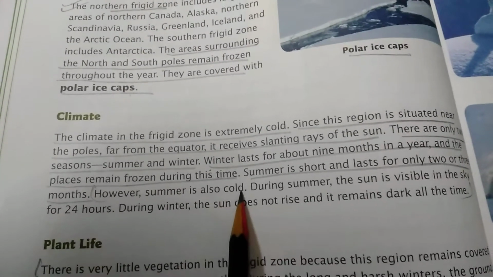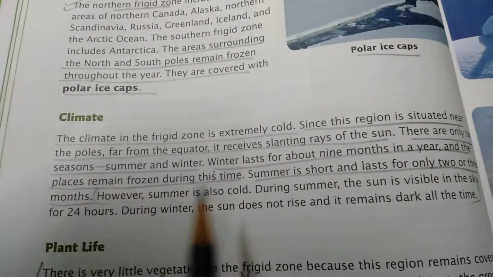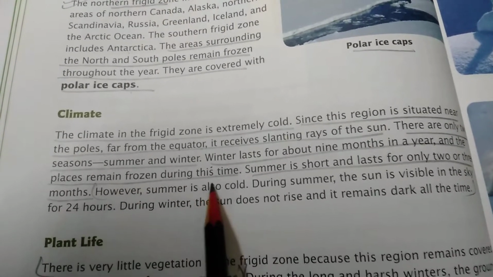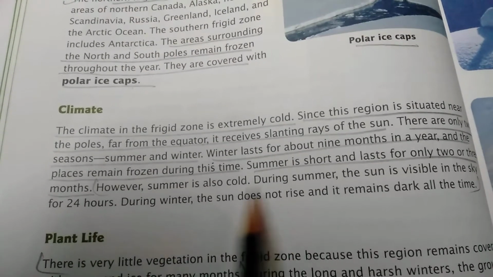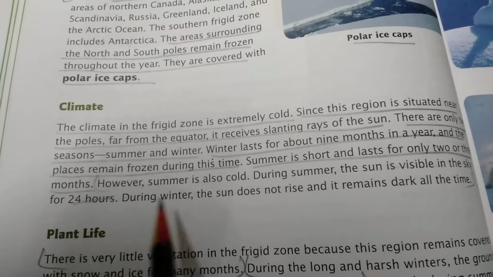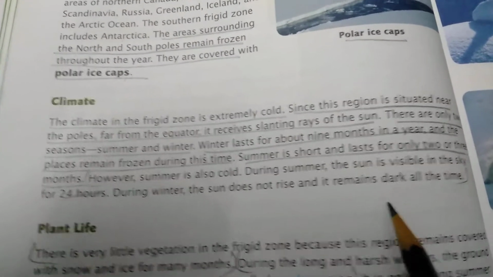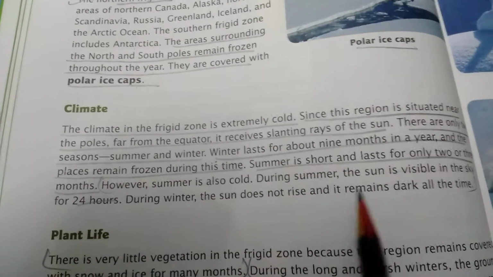However, summer is also cold. So though there are two seasons, summer and winter, the summer is also cold. During summer, the sun is visible in the sky for 24 hours. During the winter, the sun does not rise and it remains dark all the time.